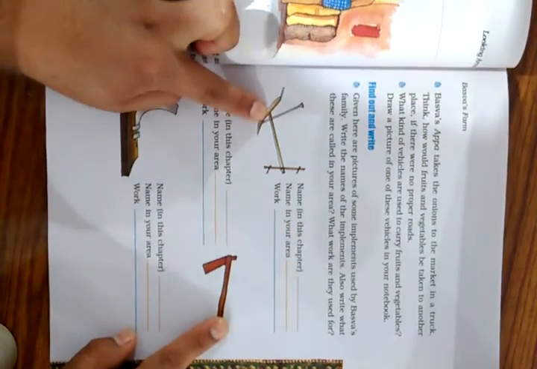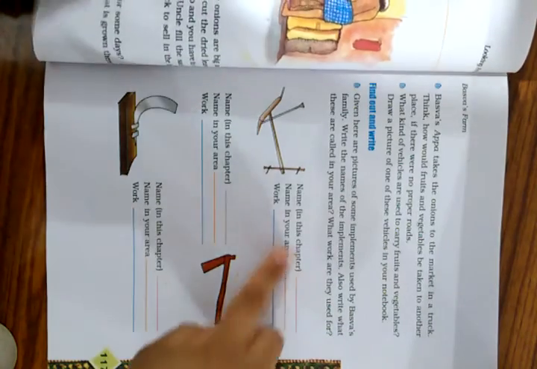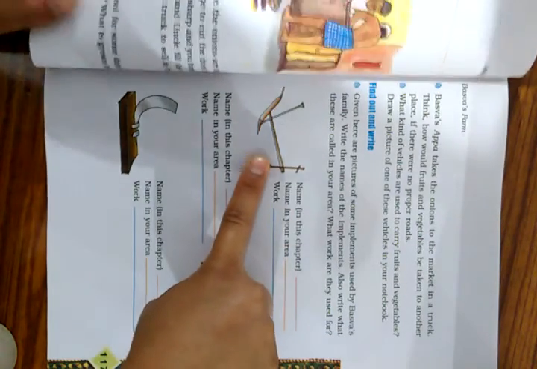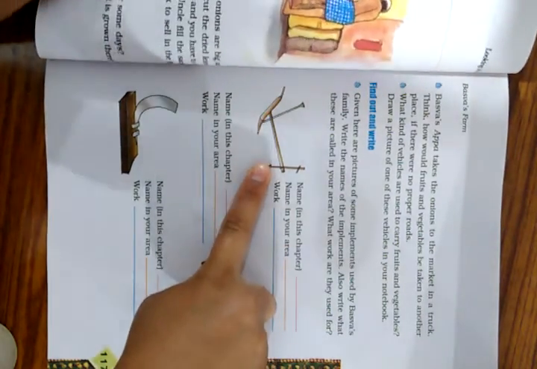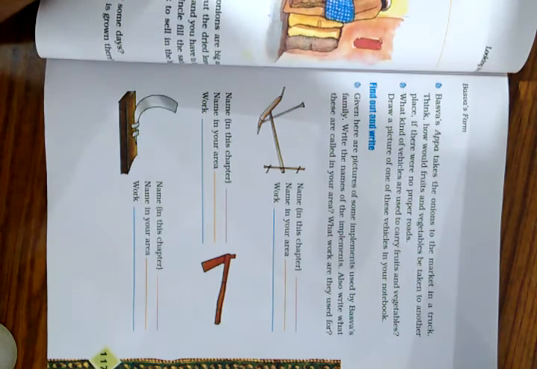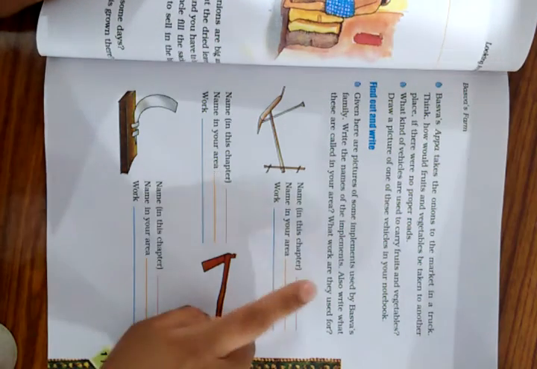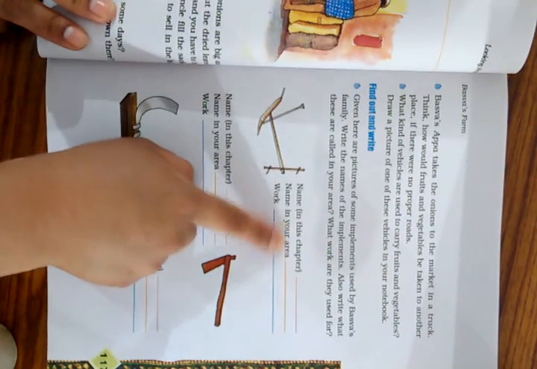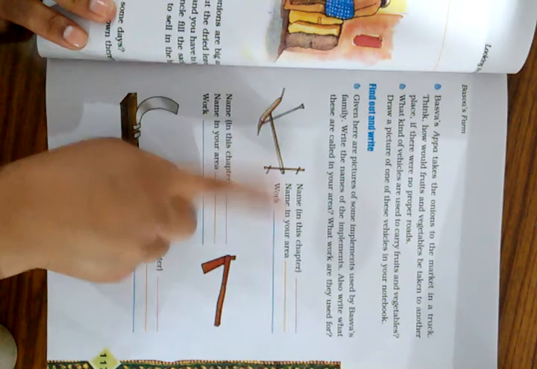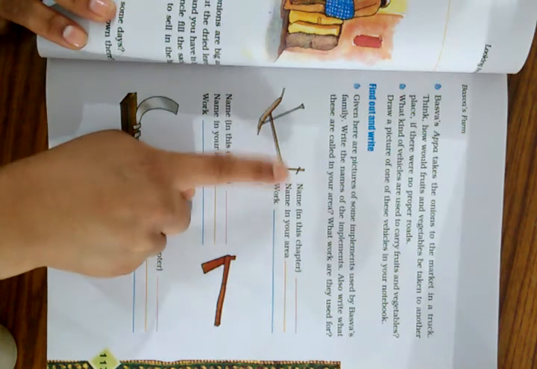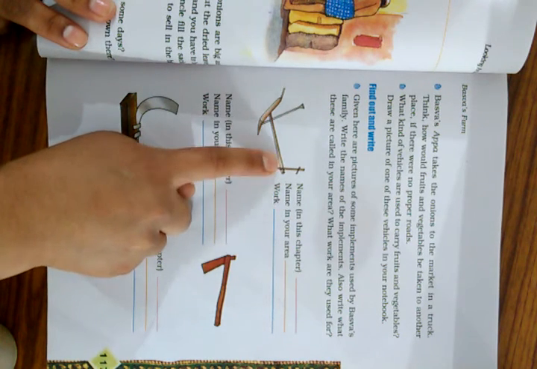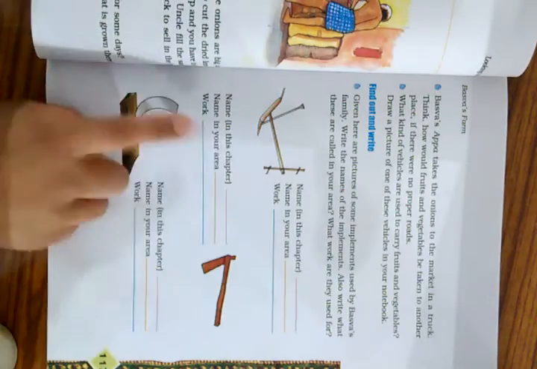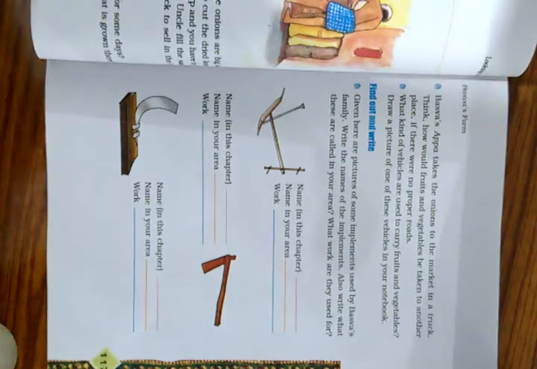So this is called kurugi, used by Vasva's father to plow the field with the help of bullocks. What is it called, the name in this chapter? What is given here? You have to write it, and write the name in your area. What is this called in your area? You have to write it, and what work it does. What do you do with this? With the help of this, you have to mention that in all these things.